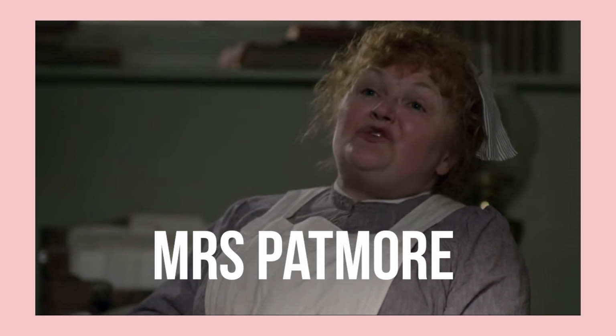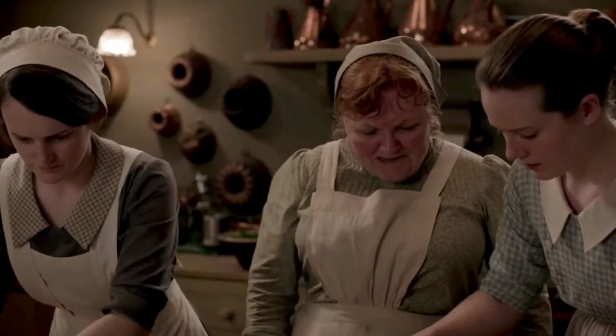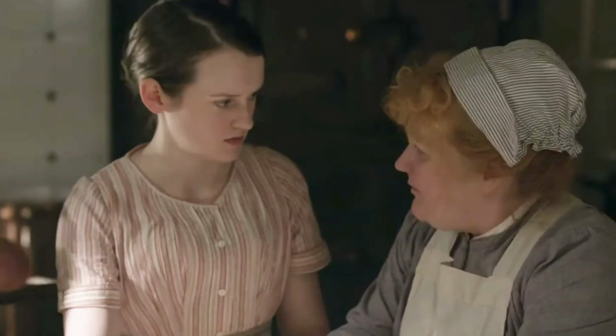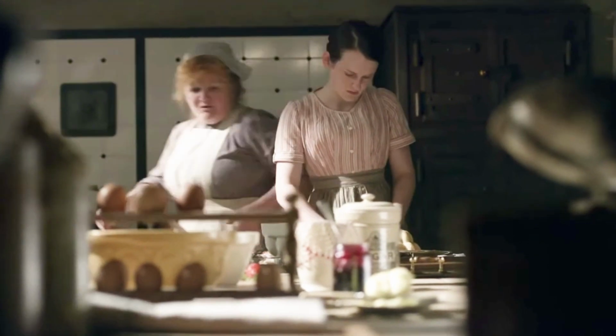Next we have the cook or the chef. The much loved Mrs. Patmore is the cook in Downton Abbey. The cook was responsible for preparing the food and the meals for the house. The cook was also responsible for all the kitchen staff. In some houses, there was actually an undercook and they would be responsible for making the food for the other servants while the main cook focused on making the food for the family.